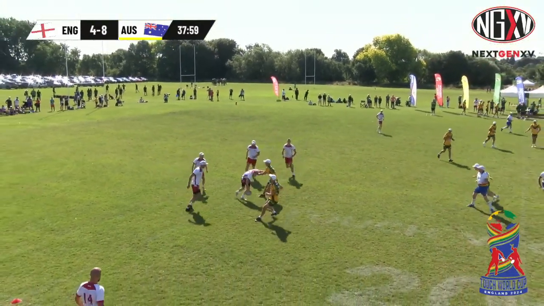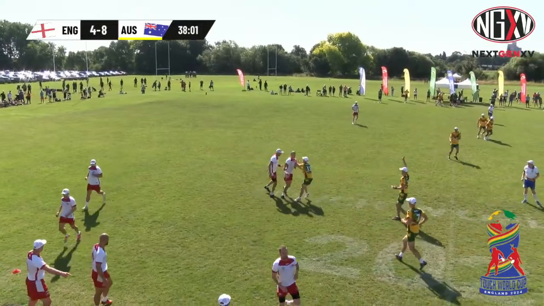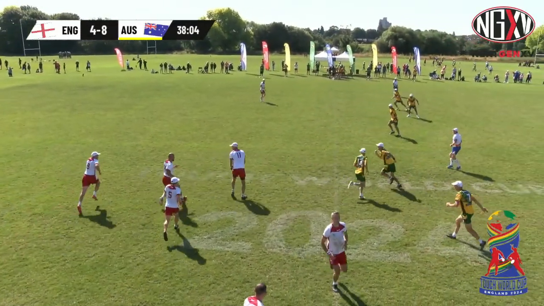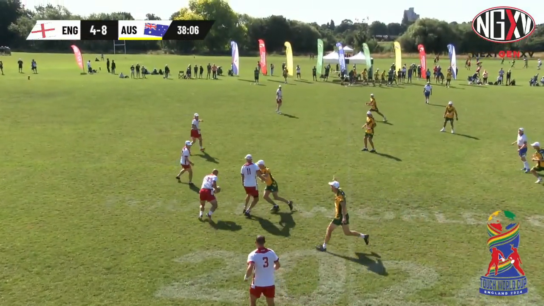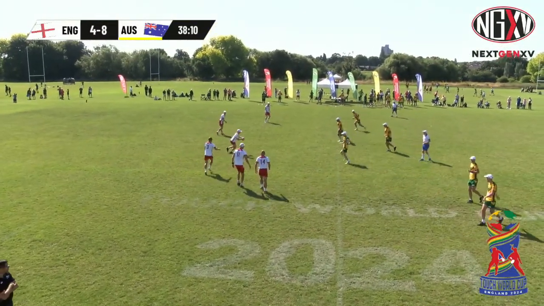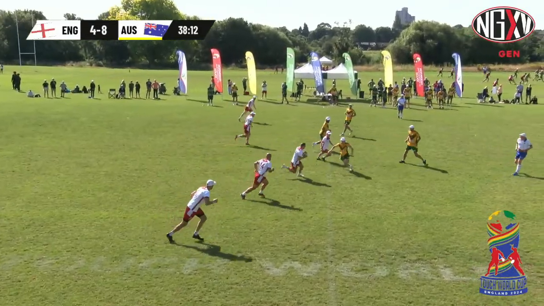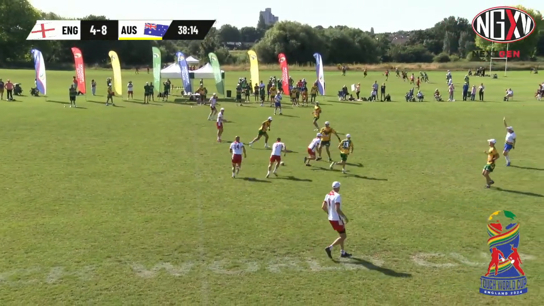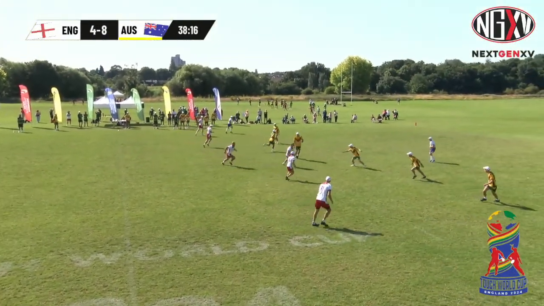Yeah, England will be happy with that one, just not having to go through the whole set there. And here we go again with this confusion on the interchange. And Australia can just get set there for the next touch. Good quick hands, this interchange in the middle.